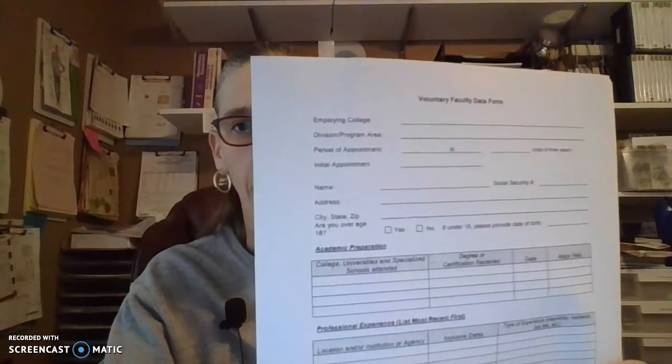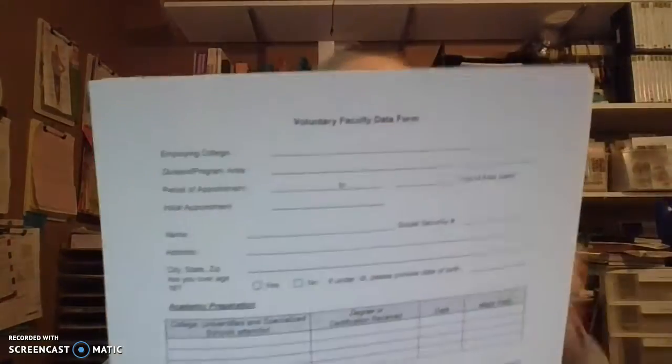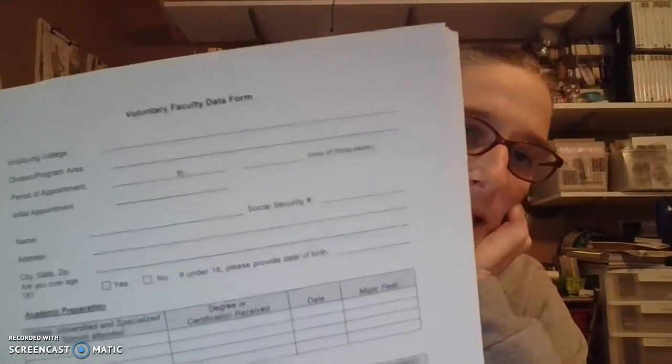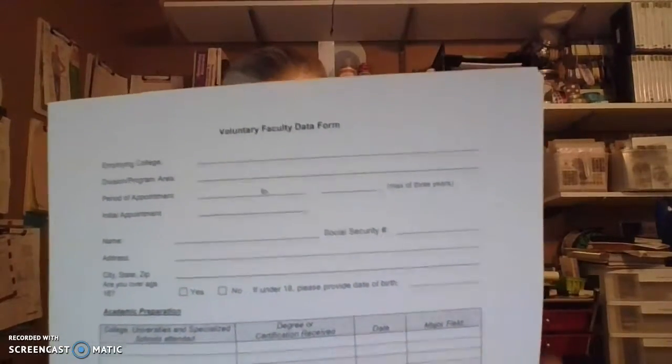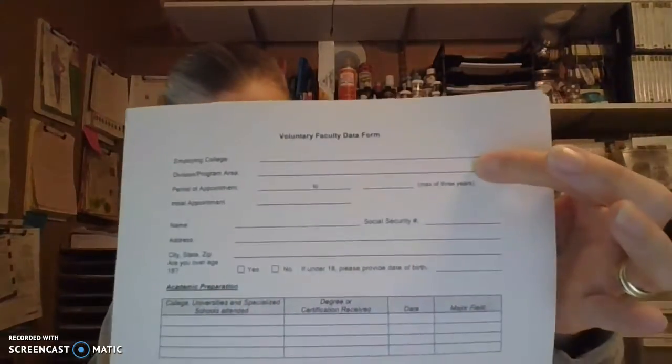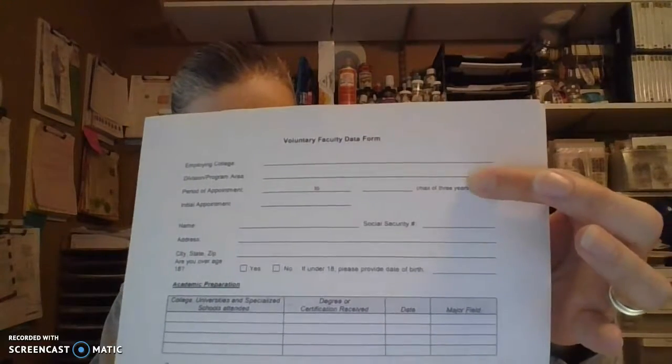Okay, you will also have these things, a voluntary faculty data form in your packet. I can't figure out this left-right thing. Okay, voluntary faculty data form, and it has the information up here: employee in college, division, program area, period of appointment, initial appointment. I'll fill all that out. It would just be easier if I fill it out later.